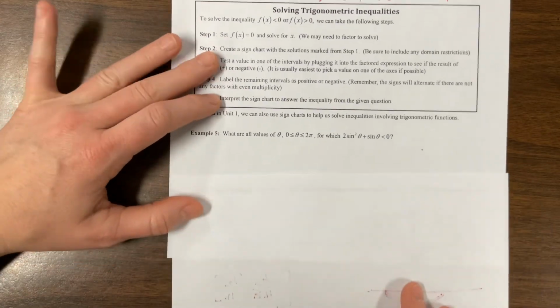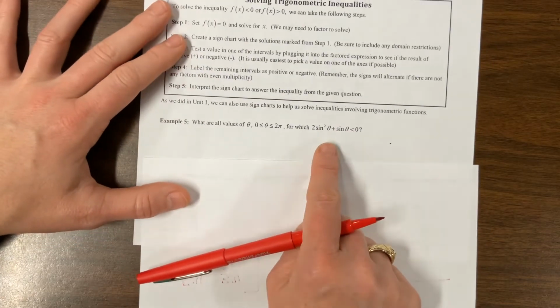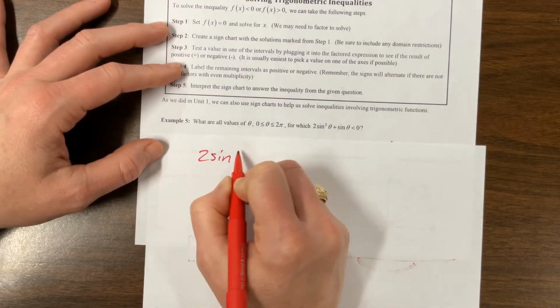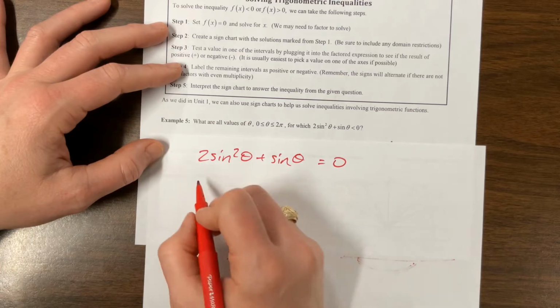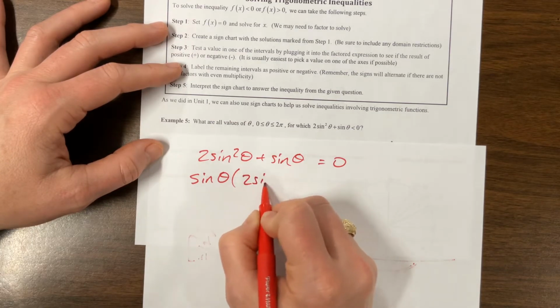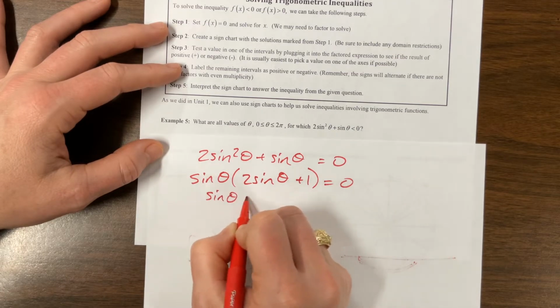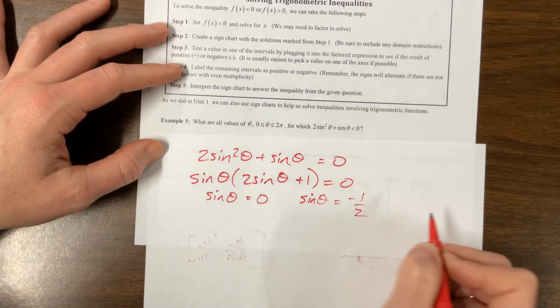Okay, so I don't know what this graph looks like. Sometimes knowing the graph can really be helpful so that I can do my inequalities. But on this one, I can say 2 sine squared theta plus sine of theta. Where does it equal 0? Let's start with, what should we do? It starts with an F and it's an actor. Okay, we're going to factor out a sine of theta. I see sine of theta equals 0. I see sine of theta equals negative 1/2.